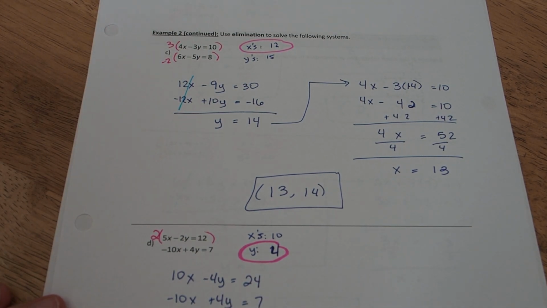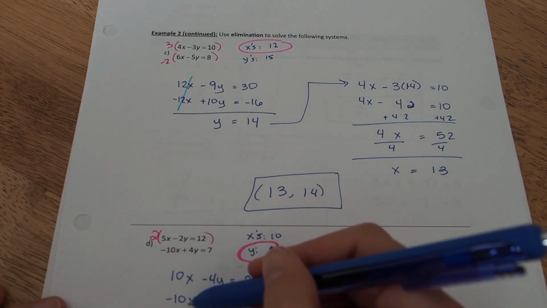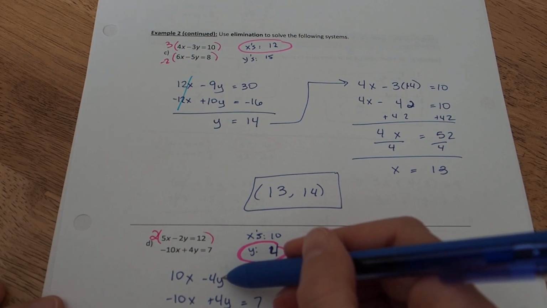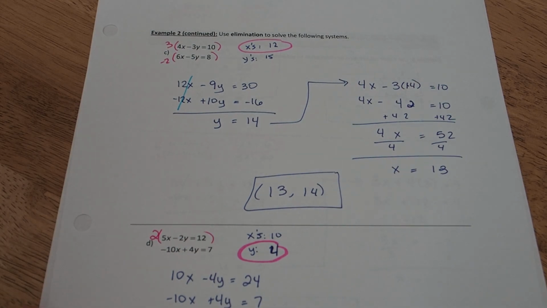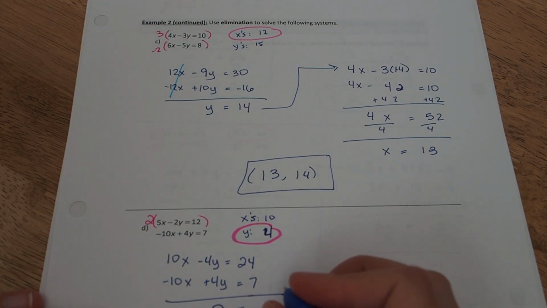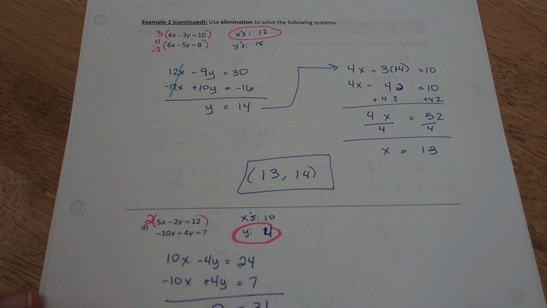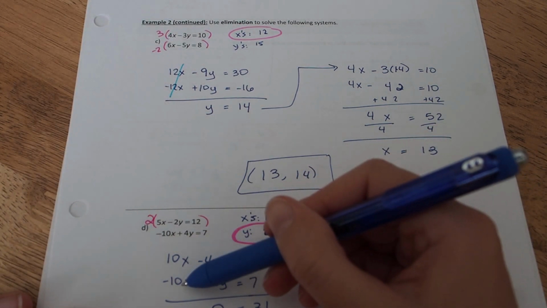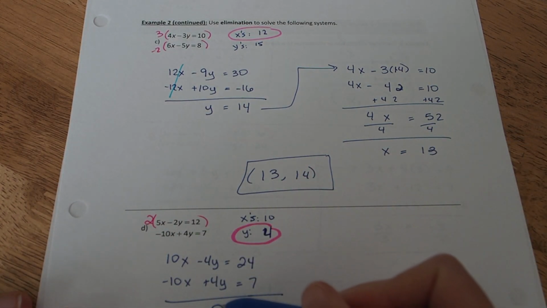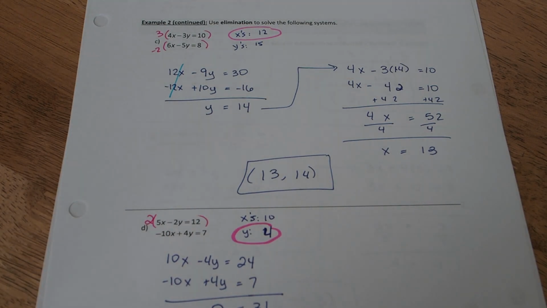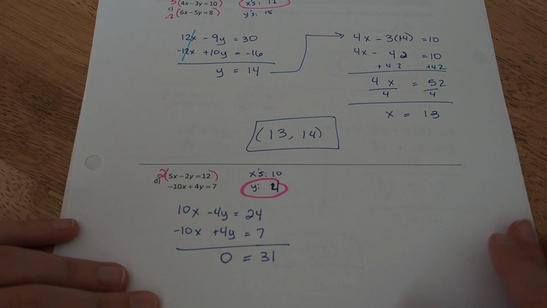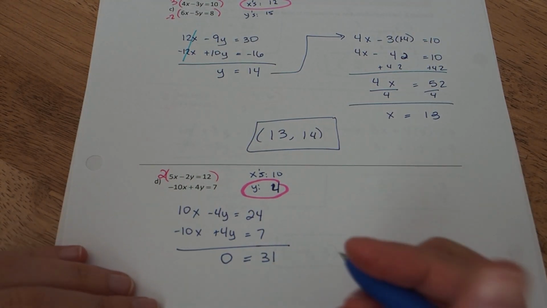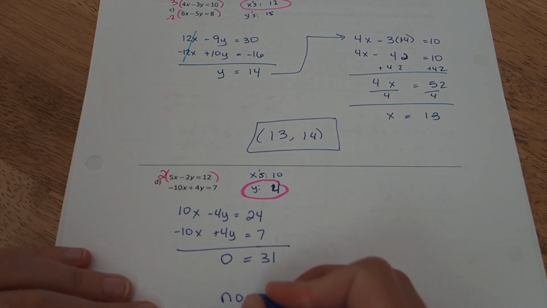When you add up the x's, 10x minus 10x is 0. Negative 4y plus 4y is 0. So you have 0 on the entire left-hand side of the equation equals 24 plus 7, which is 31. Okay, be careful that when both x's and y's eliminate that you write down the 0 for that side, not a letter like x or y. 0 is equal to 31, that's okay. That is our special case. Remember that if you have a non-true statement, that means that there is no solution.